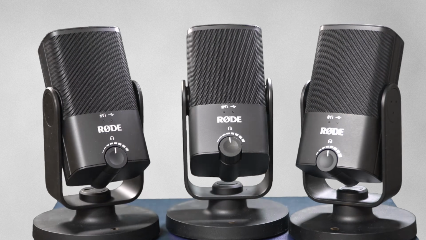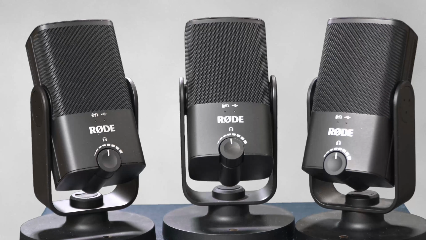Now, I did say it's free software, but there is one caveat. For the best experience, you need to use the Rode NT USB mini microphone. This is a budget microphone that runs for about $100 a piece. But I'm also going to show you how you could use the software with other microphones as well. All right, let's jump on the PC.